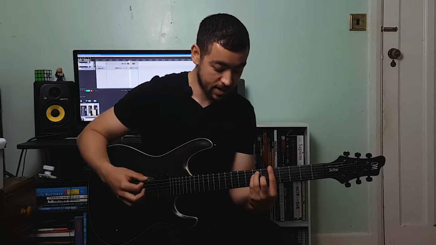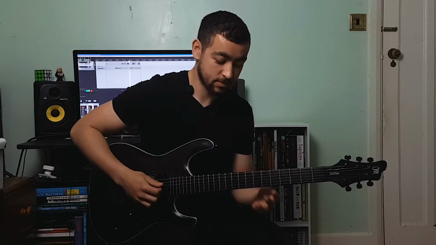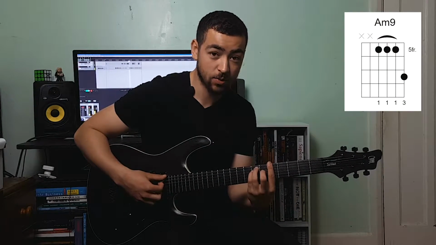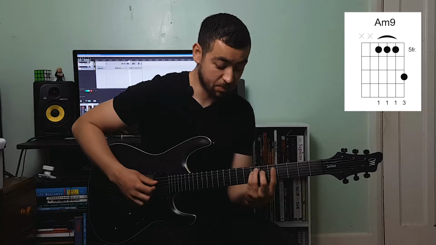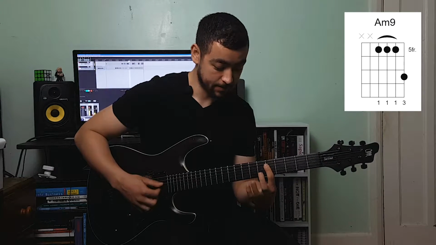So in this particular song, I didn't use an A minor bar chord. I actually played an A minor 9 chord, and this is one of my all-time favorite things to do. We take our A minor chord and we just bar the first 4 strings, and then we hammer on the 7th fret. Then we get this really cool sounding chord.